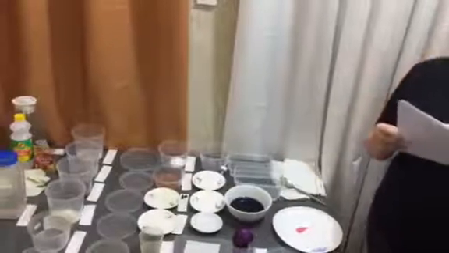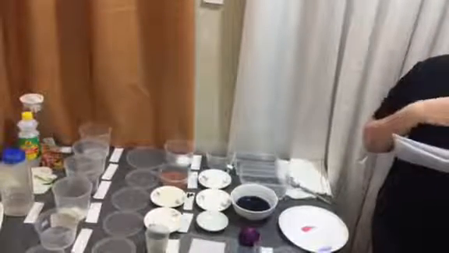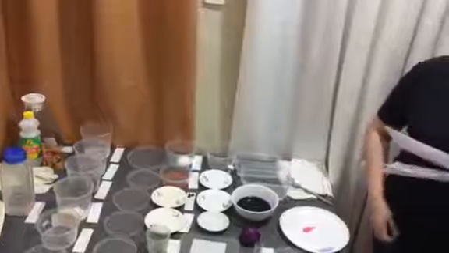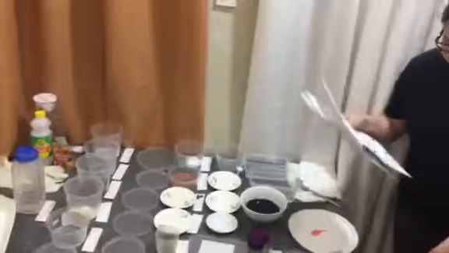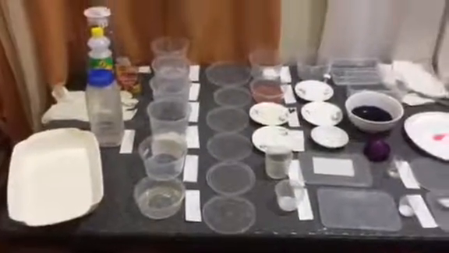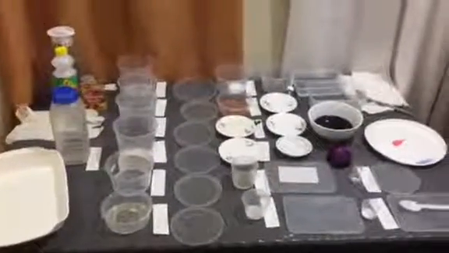I don't have goggles, so I use a laboratory coat or another layer of protective clothing like this. Closed shoes, then gloves. I will be mixing first those materials here.